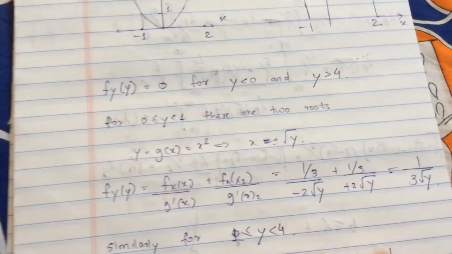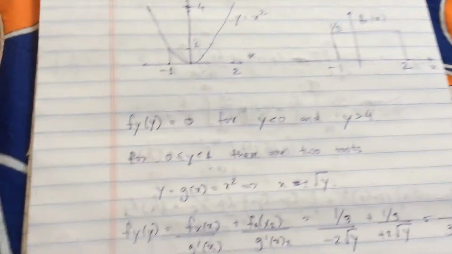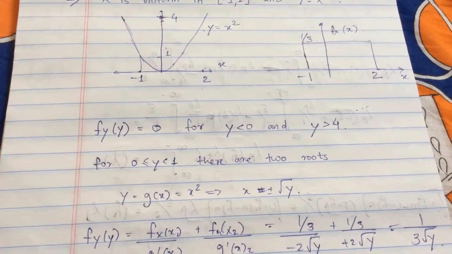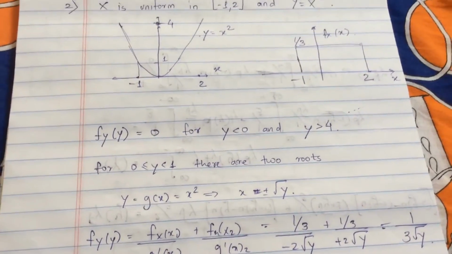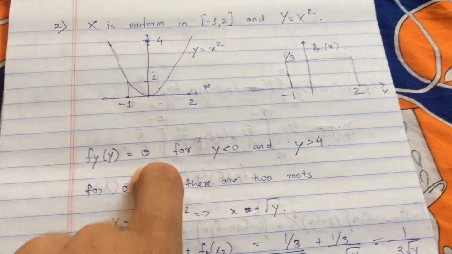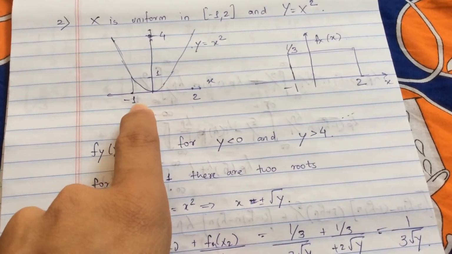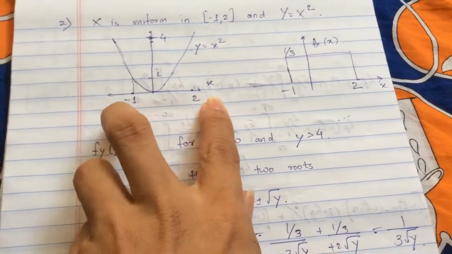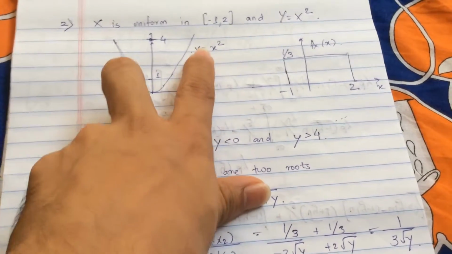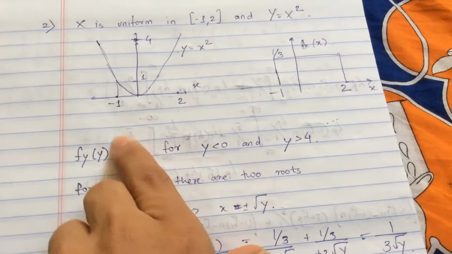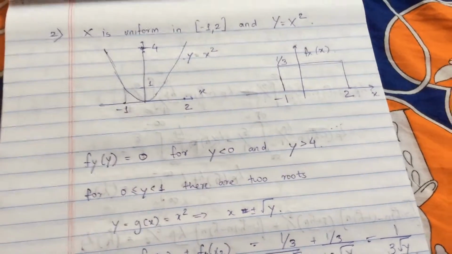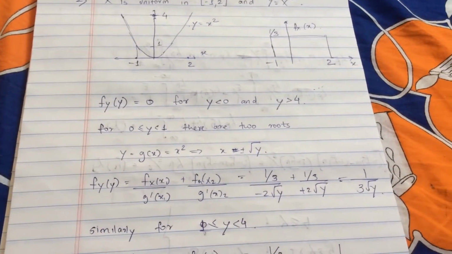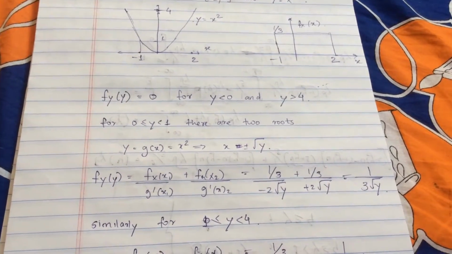So now we also have to find fY(y). fY(y) is equal to 0 for y less than 0 and y greater than 4, because the range of x is from -1 to 2. So the limits of y are 0 to 4, right? Now for y between 0 to 1 there are two roots, right?